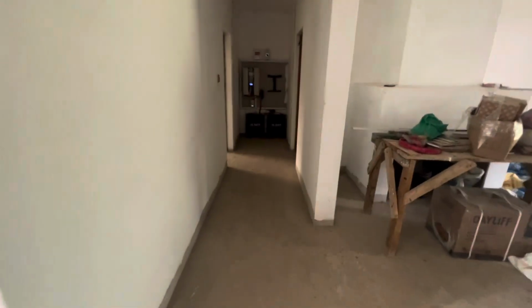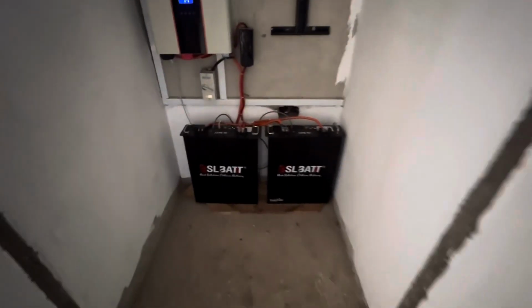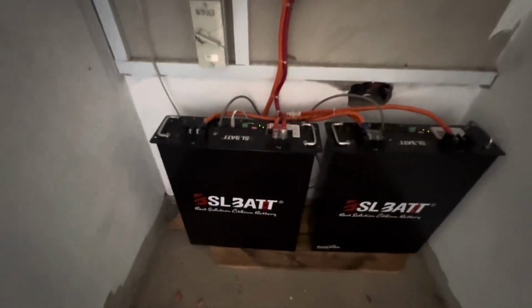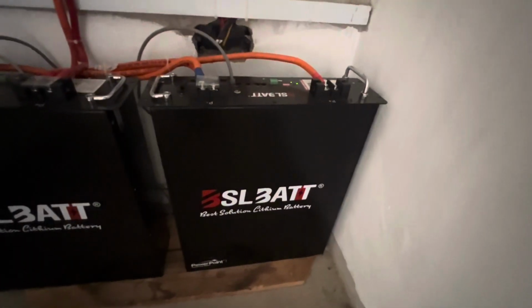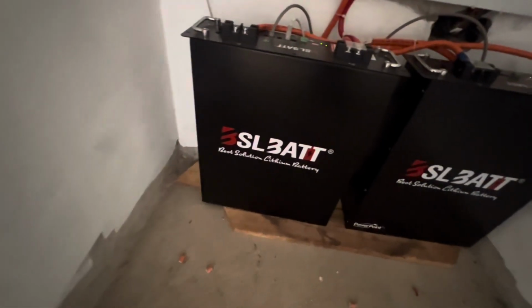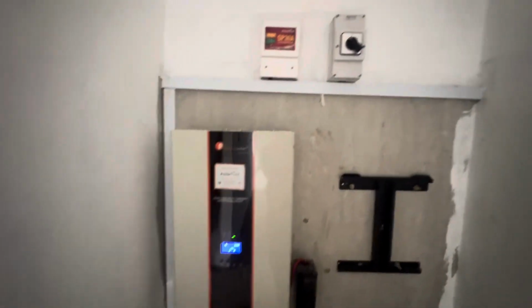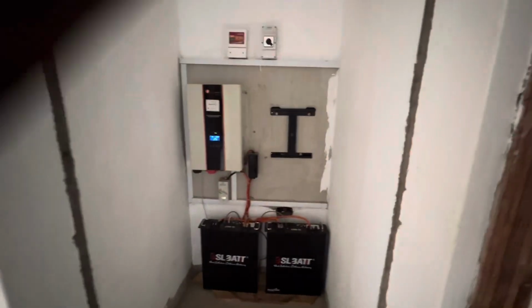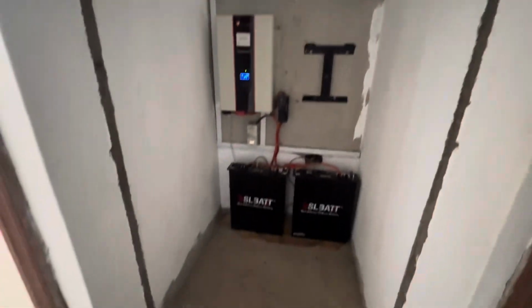So over here we have our solar system. This is the backup batteries for the solar system. Best solution lithium batteries. This is one of the best systems for the solar. I'll show you the solar panels down the rooftop. So that's our solar backup. Then over here we are going to do a door to cover the solar batteries.